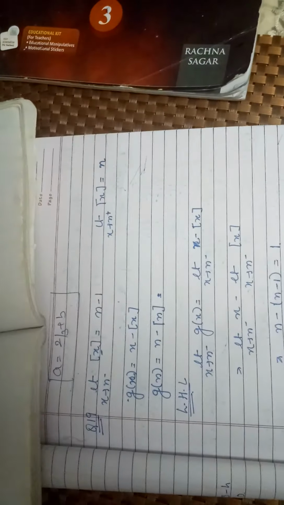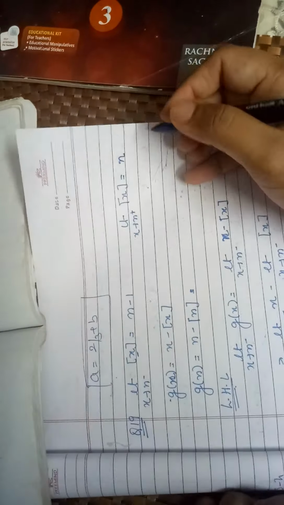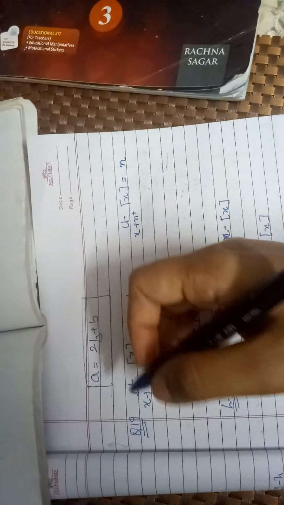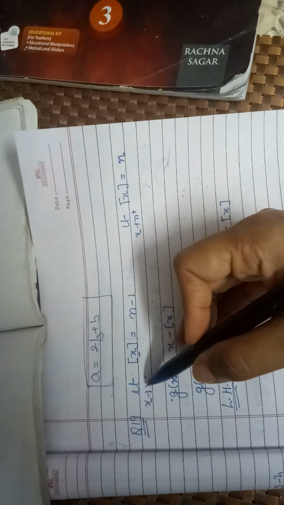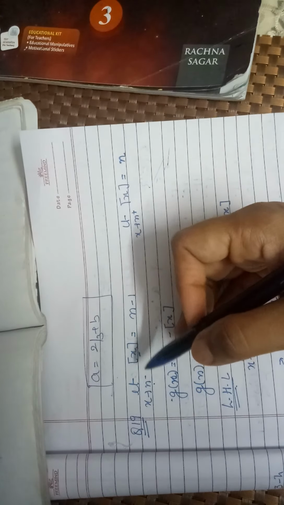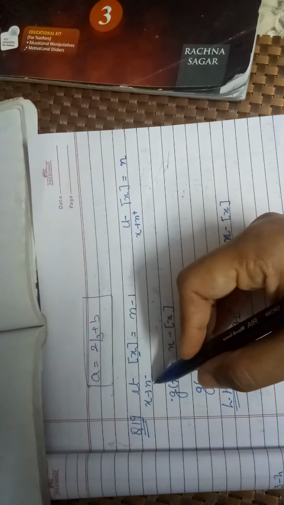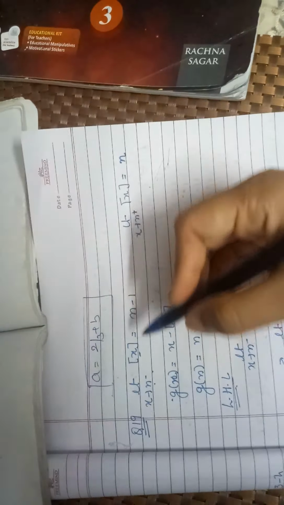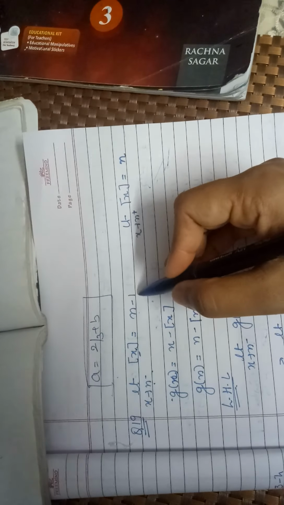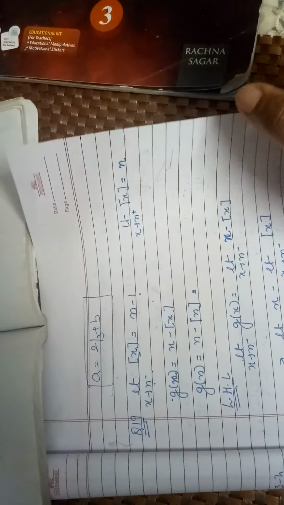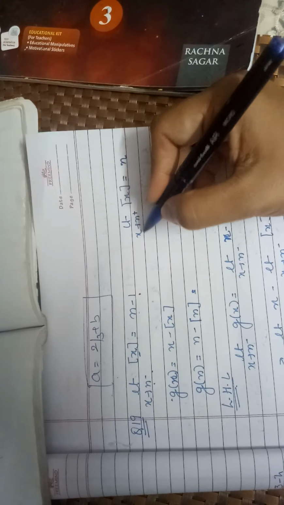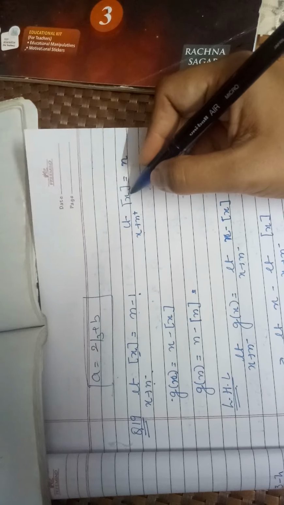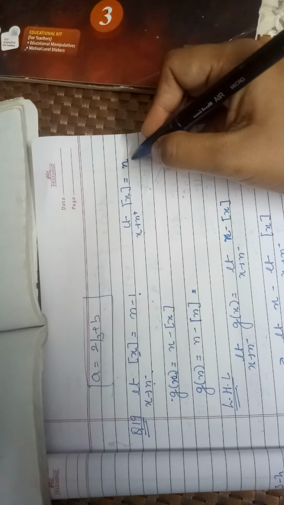So how can we do that? Let me start with it. All of you know about the greatest integer function. Here I am taking the limit as x tends to n negative, where n is any integer. For the left hand limit, if we put n here, it means the value is a little bit less than n, so the greatest integer function will become n minus 1. And if x tends to n plus, that will be equal to n.